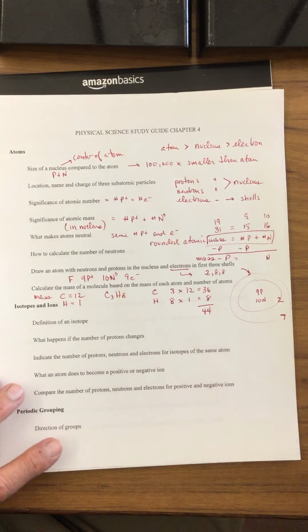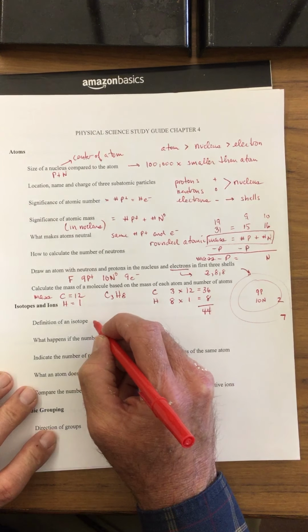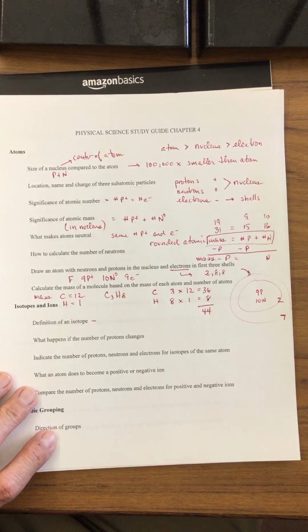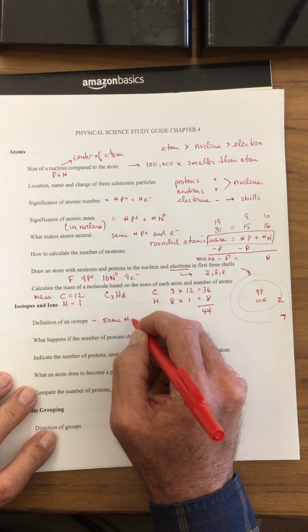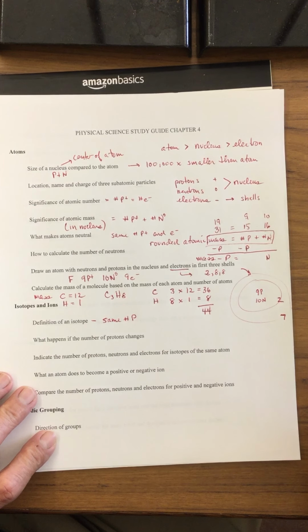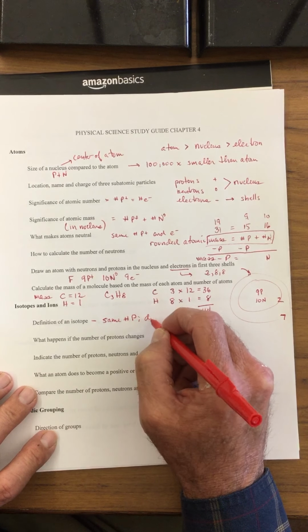Definition of an isotope. An isotope is a neutral atom that has a different number of neutrons. So there's something that stays the same in an isotope, and that's the protons. So it's the same number of protons. You just have a different number of neutrons.